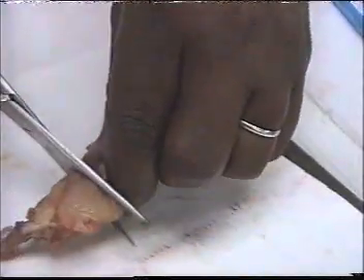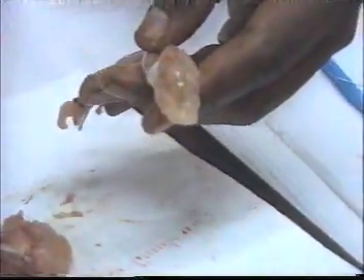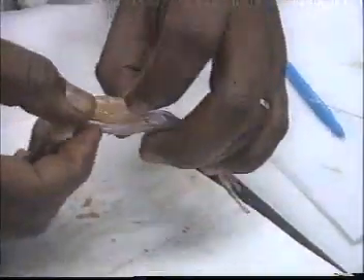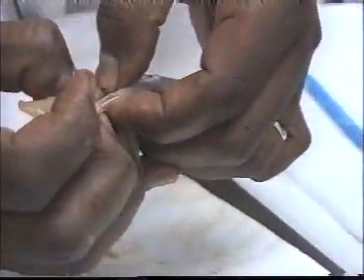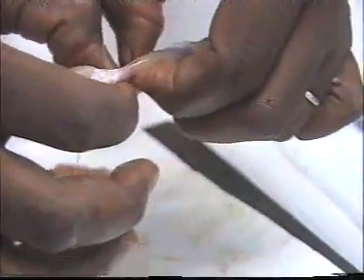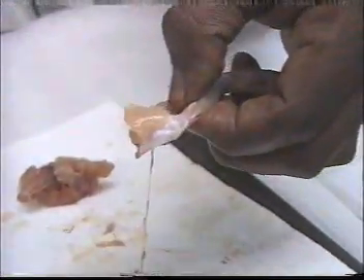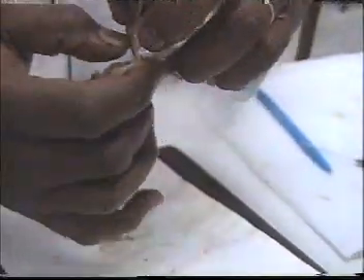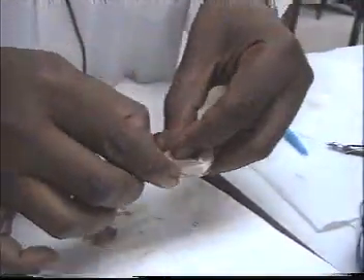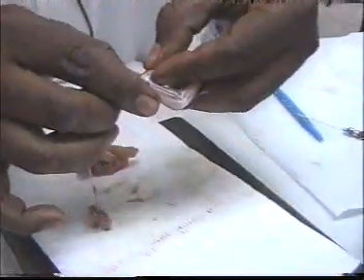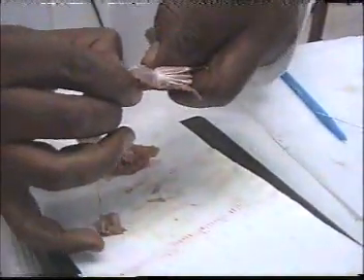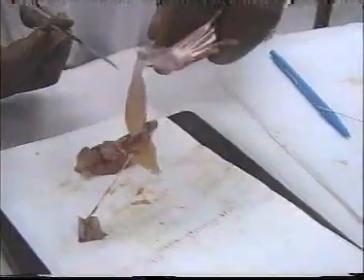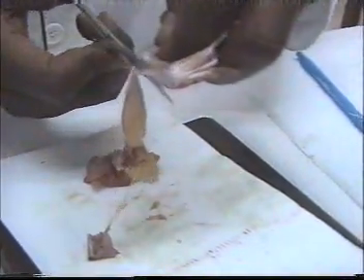Cut the femur and then free the muscle, and then we cut the tibia and the muscle is now free. We remove the Achilles tendon.